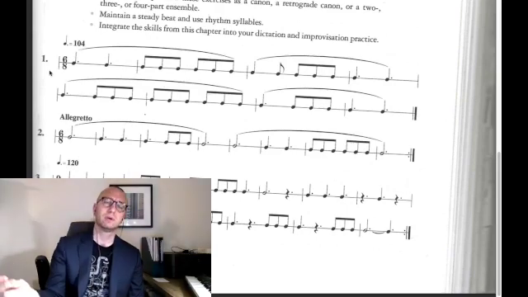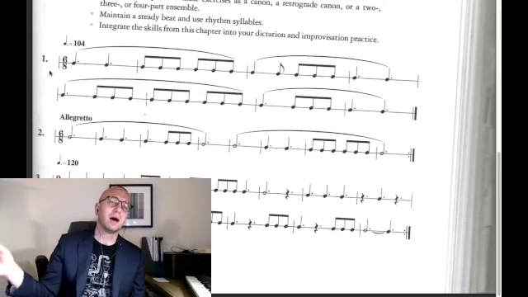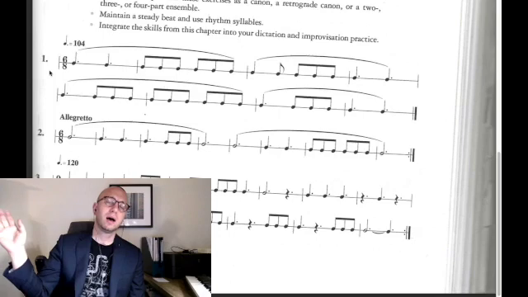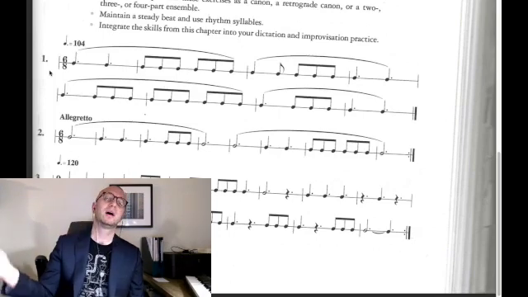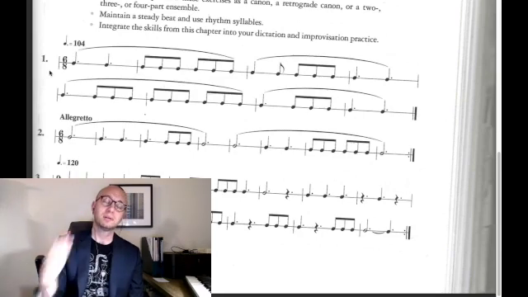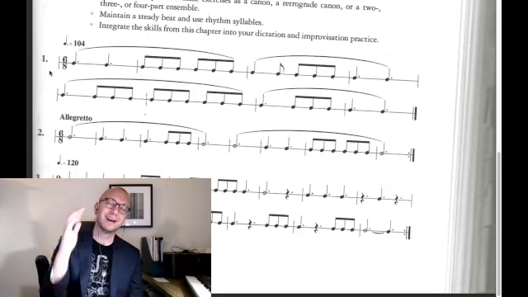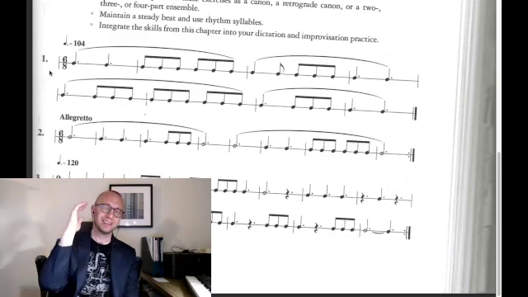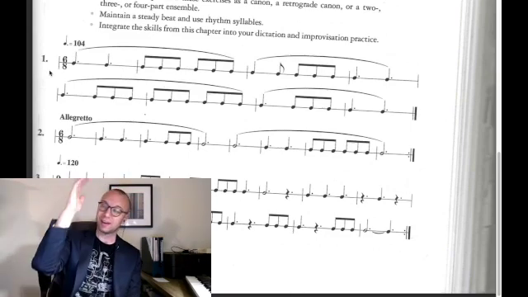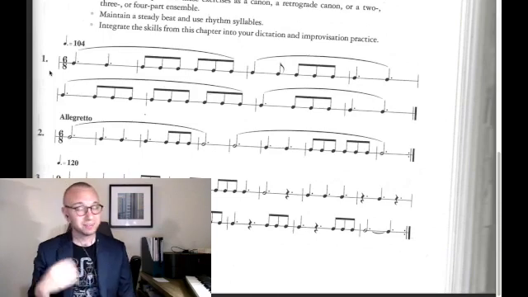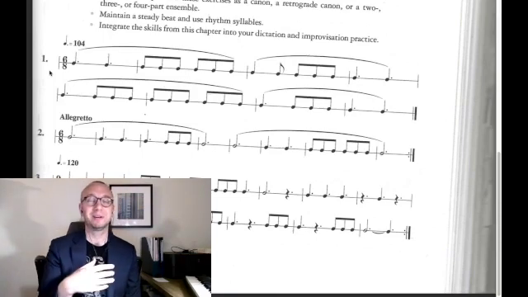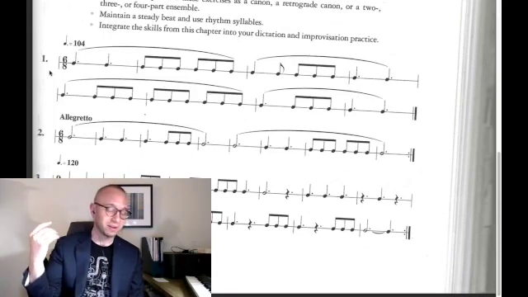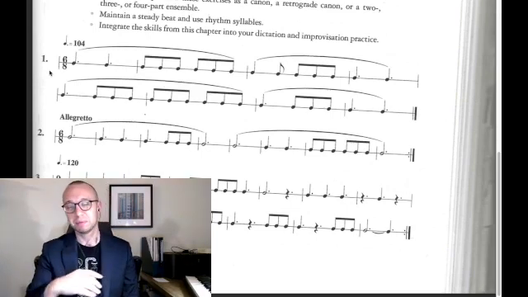Take a look at number 2, again in 6/8. 1, 2, 3. Ta ta ta ta takida ta ta ta ta takida takida ta. Like that. I feel very silly just Takadimi-ing all these examples by myself here. Sorry, it's funny to me.